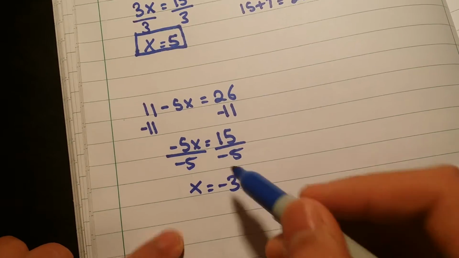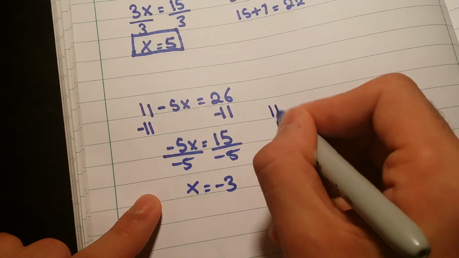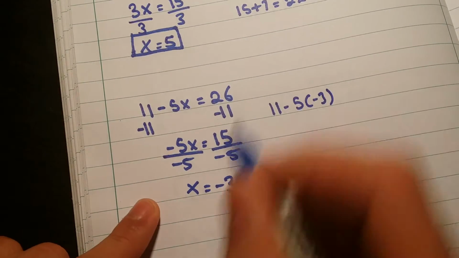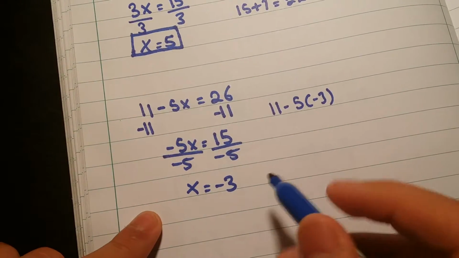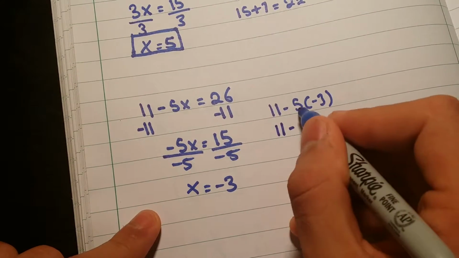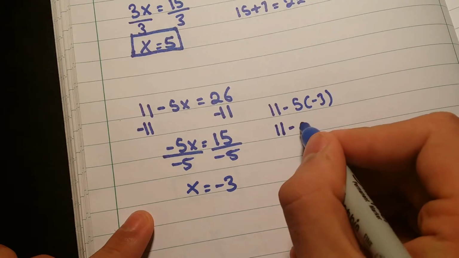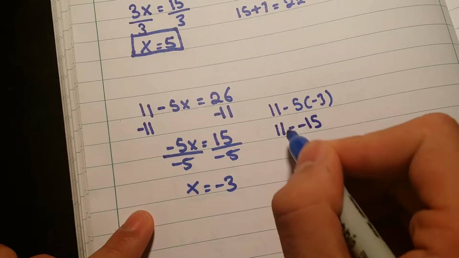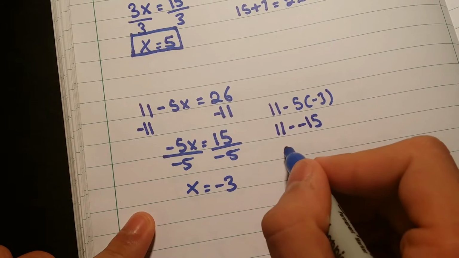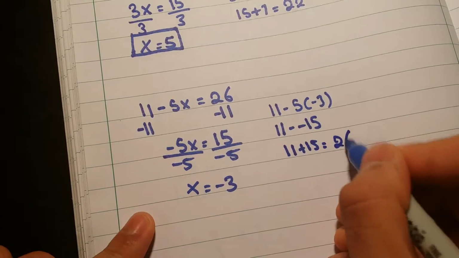Now if I plug negative 3 back into the equation, we'll have 11 minus 5 times negative 3. Let's see if it's equal to 26. Well, 5 times negative 3 is negative 15. Now 11 minus negative 15, well, two negatives give you a positive. That's 11 plus 15, and indeed it's equal to 26.